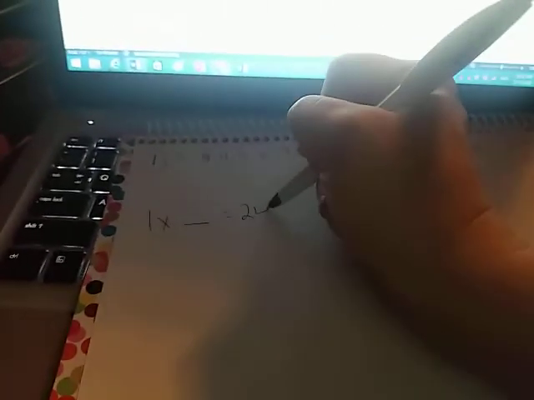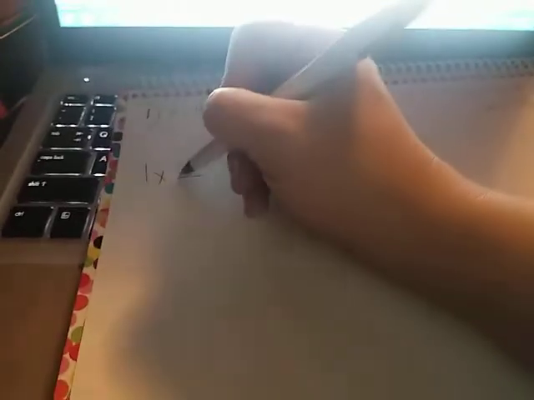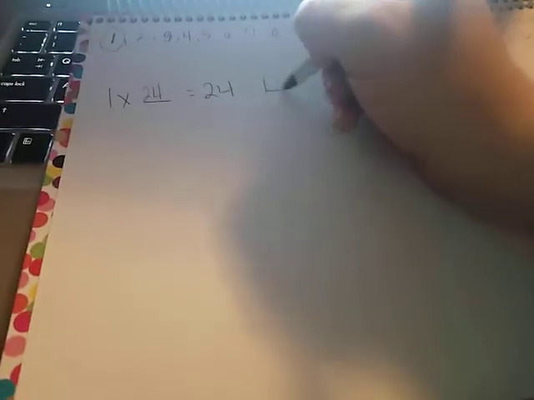If I were you, I would go, is there something 1 times something equal 24? Yeah, 1 times 24 equals 24. So one rectangle would look like this.